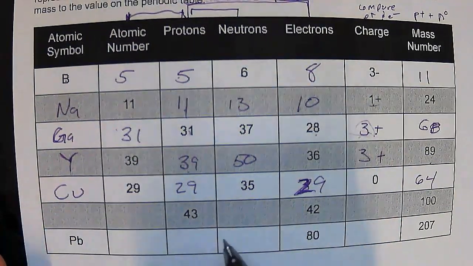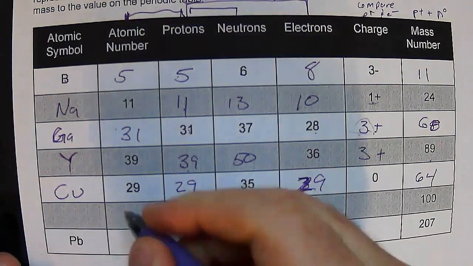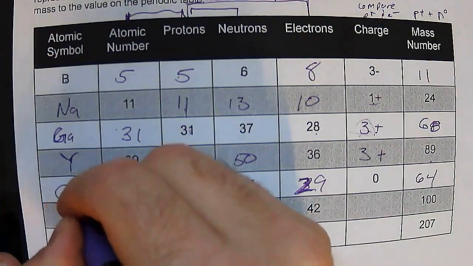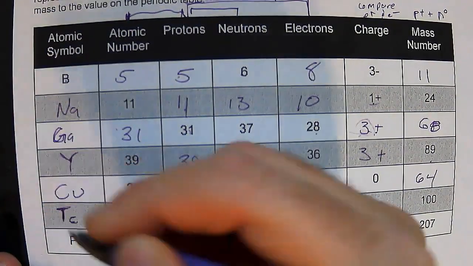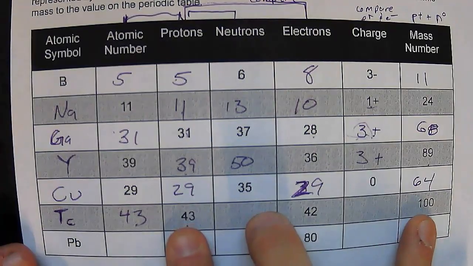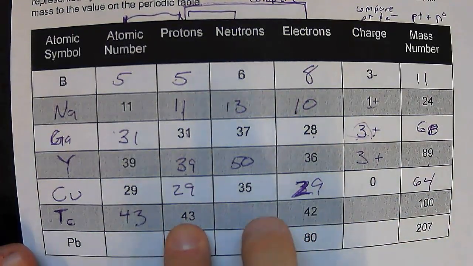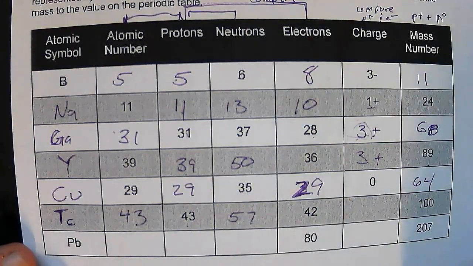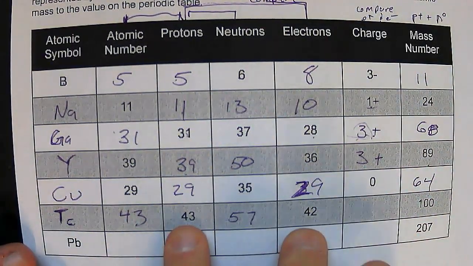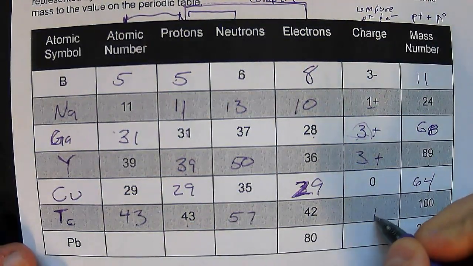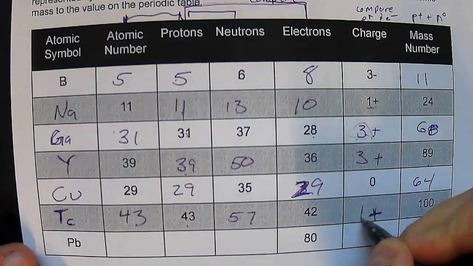Okay. Keep going here. So 43, that means atomic number 43. We look at the periodic table. That's going to be technetium, or technetium, some people call it. And again, this and this gives us that. So this is 100 over here. So 43 plus something is 100. So that's going to be 57. And then this and this gives us the charge column. So 43, what is there more of? There's more protons. How many more protons are there? There's 1 more proton.